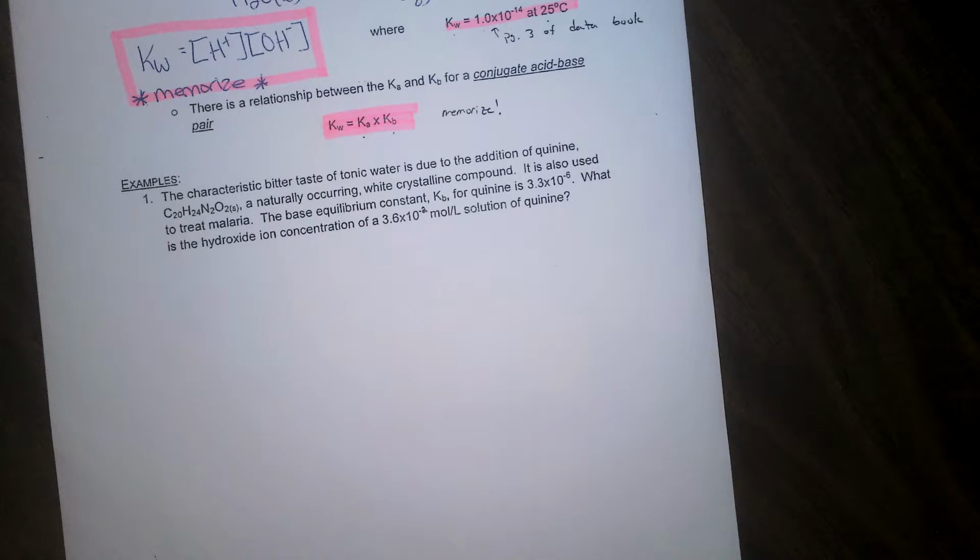Well, okay, let's put all of this knowledge to good use. The characteristic bitter taste of tonic water is due to the addition of quinine, which is C20H24N2O2, a naturally occurring white crystalline compound. It's also used to treat malaria. The base equilibrium constant Kb for quinine is 3.3 times 10 to the negative 6.